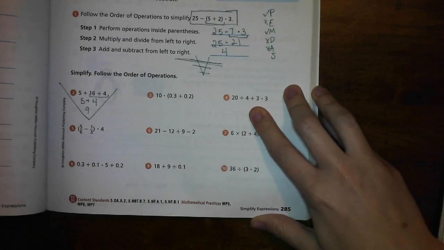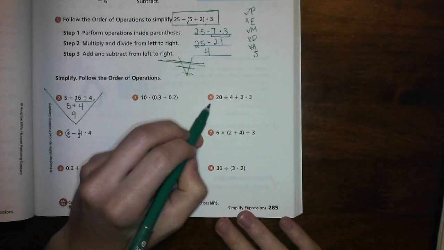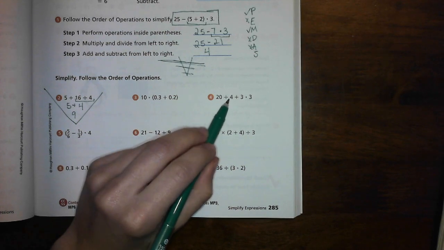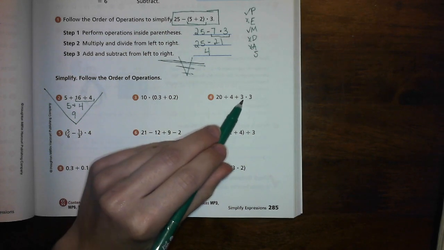Let's do number 4 now. I want you to see if you can do this one on your own first, so pause the video and try it. 20 divided by 4 plus 3 times 3.